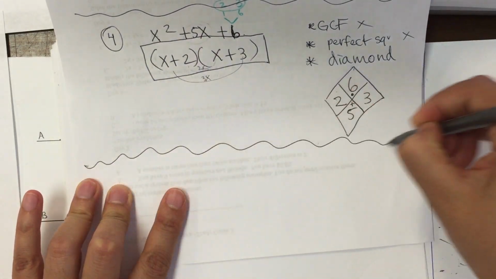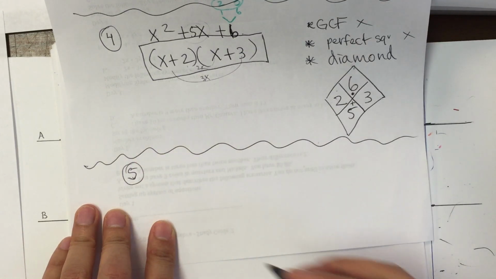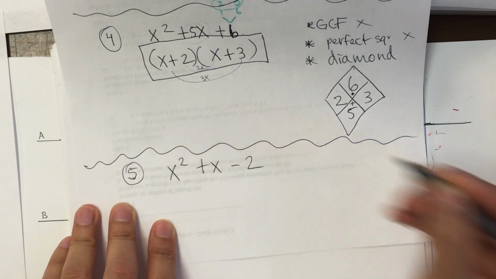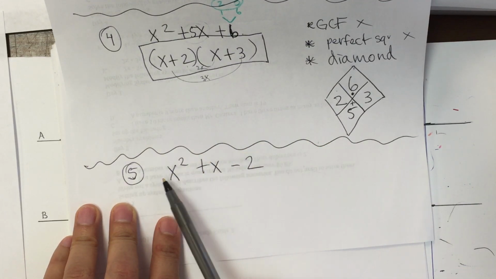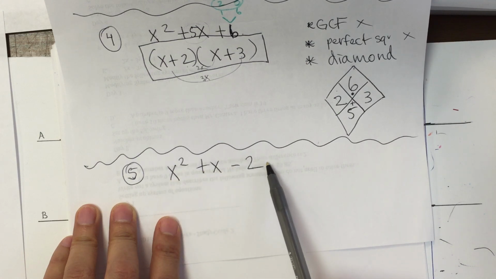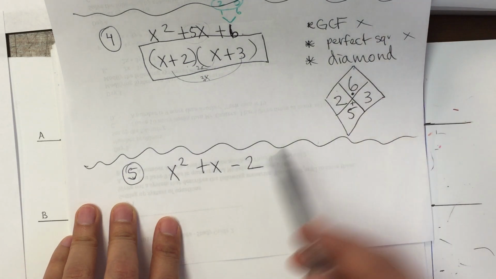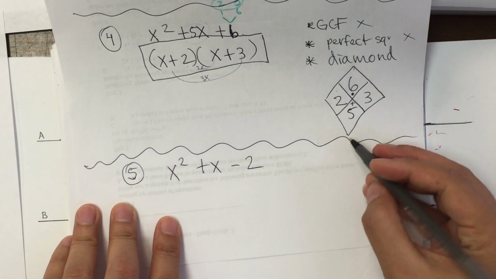So it's basically just trying to identify the type of problem and knowing that there is a little bit more to this part. Greatest common factor? No, because 1, 1, 2, nothing for the numbers, x, x, but then no x in here, then nothing for the variables either. Perfect square? This is a perfect square, but 2 is not a perfect square. Then let's go to the diamond.